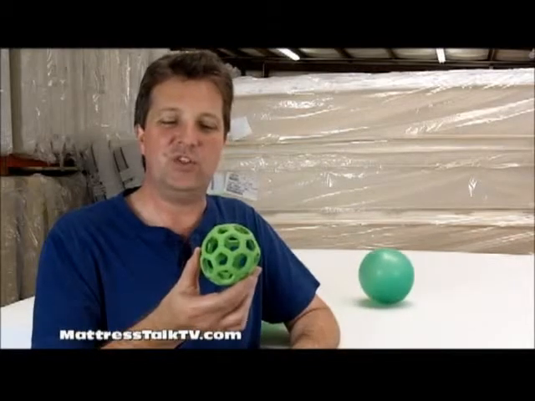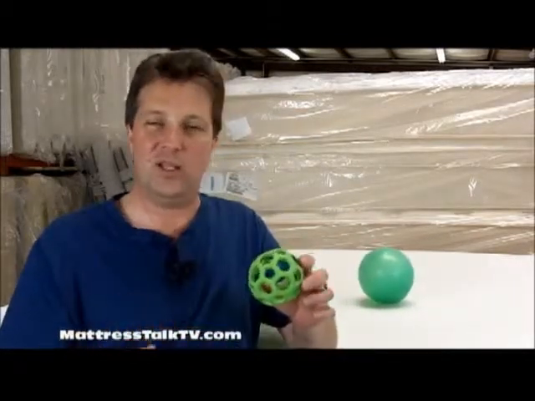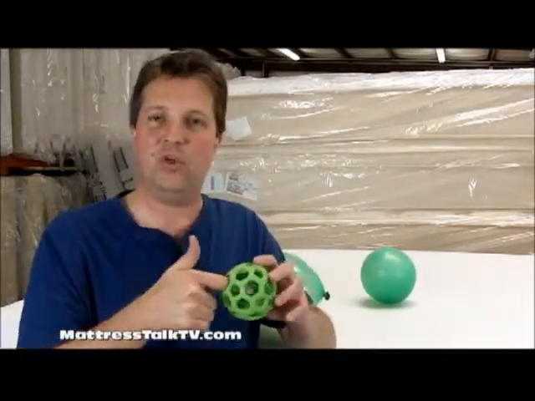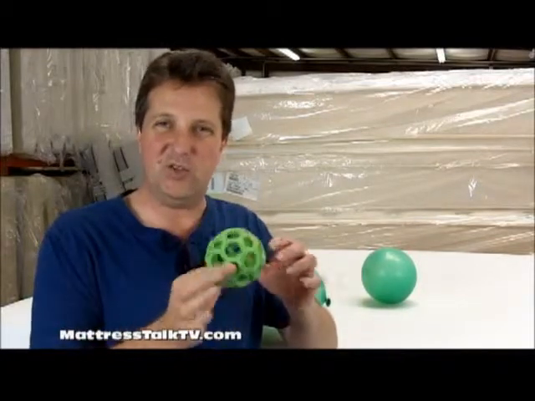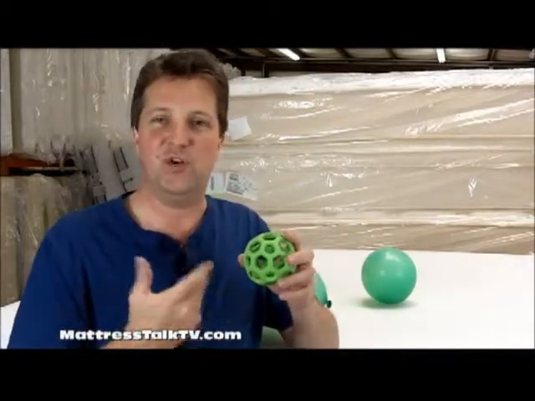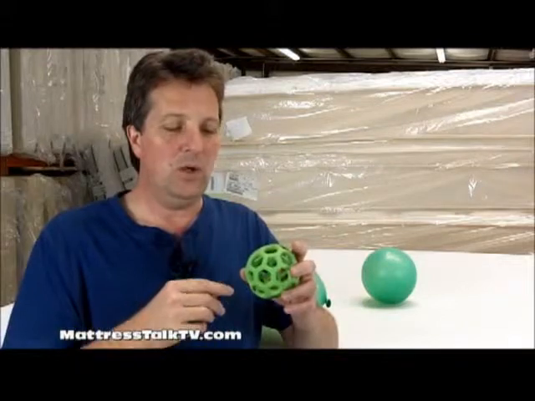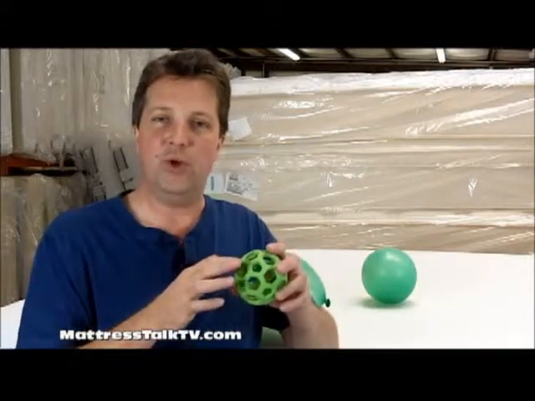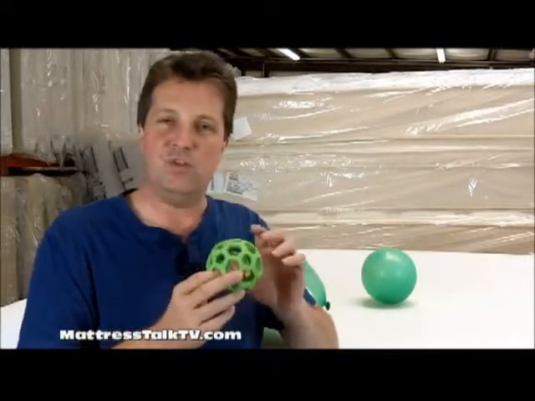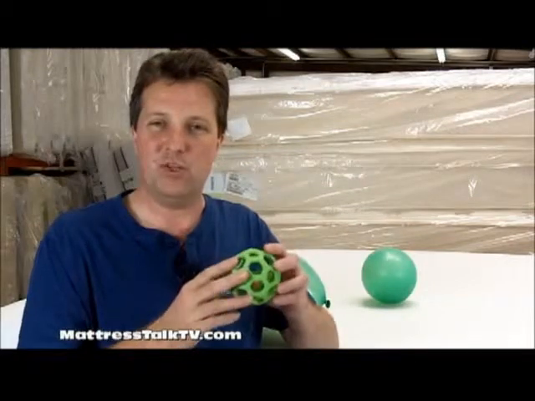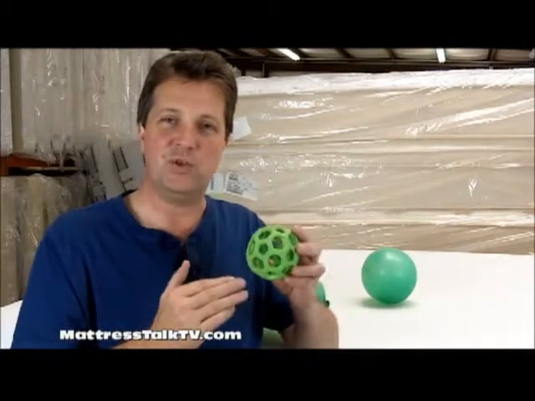Now your viscoelastic foams are what's called an open cell foam. And we've got this here. An open cell foam is not like a balloon. It has holes all through it. Now not as many as this, but this is the best I could find as far as visual aids go. A lot of companies call them windows. The thing with viscoelastic foam is it's very breathable because the air can circulate through it.